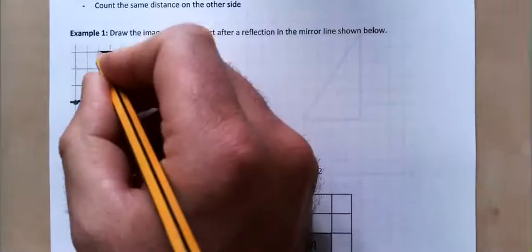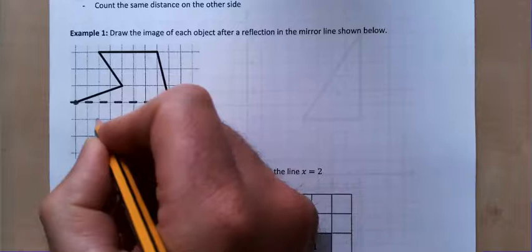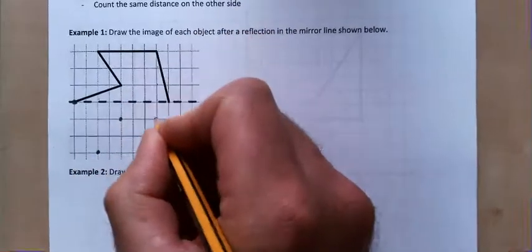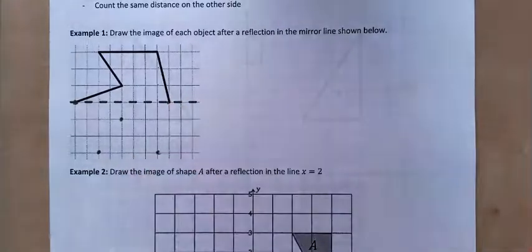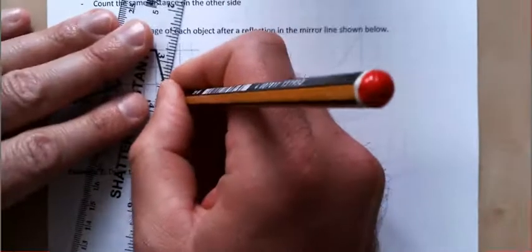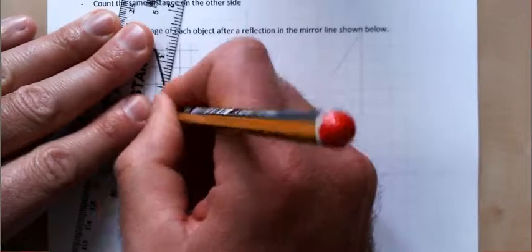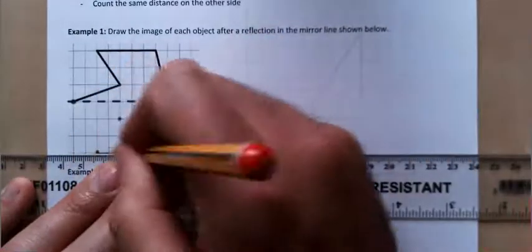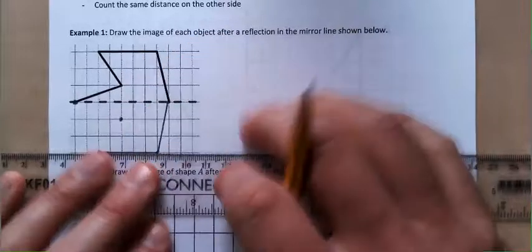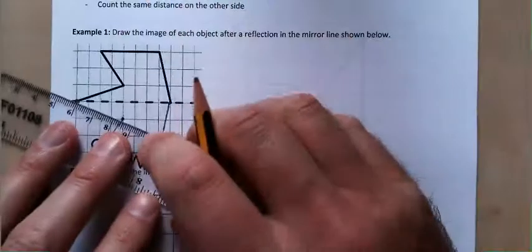The next one here is 1, 2, 3 squares away, so we go 1, 2, 3. This one's 3, 1, 2, 3, so we go 1, 2, 3. And then again this one's touching, so we can just put it right here. With our ruler then, we want to join up our dots. Like this. And this then is a reflection of this shape given that mirror line.